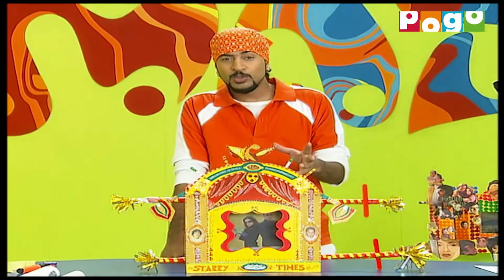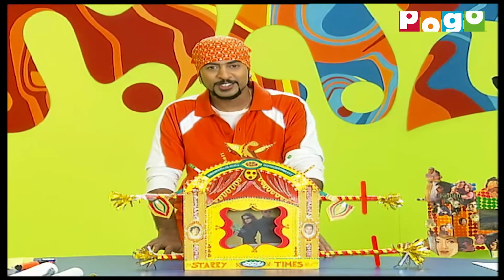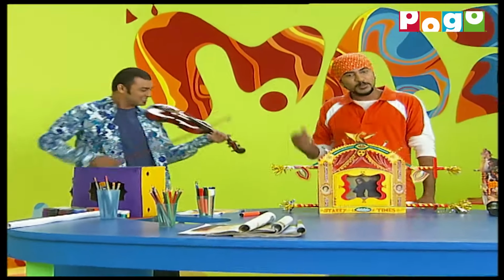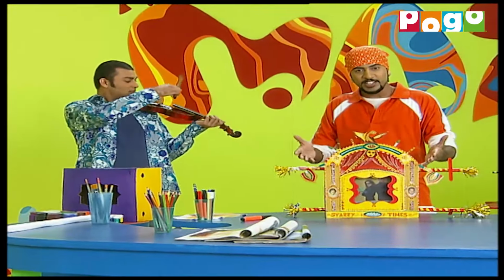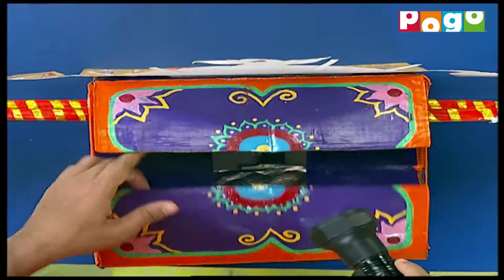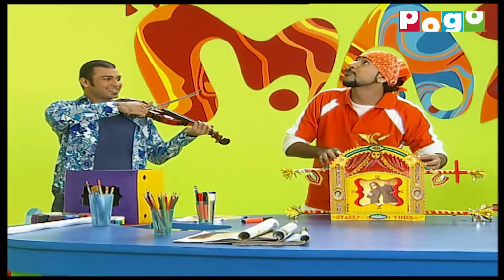But without sound, music and dialogues, the film is incomplete. And for this we'll call Sid. Sid, Hi Rob. Is the music ready? Alright then, the music is ready. Our bioscope is also ready, so let's start our film. Now we'll light a torch in this. Lights off.